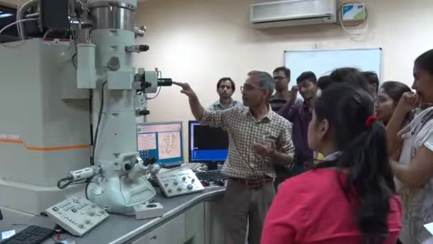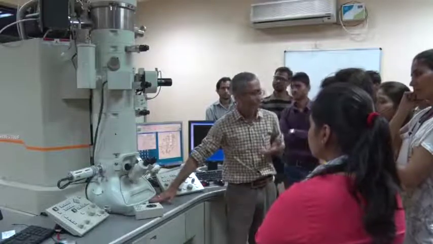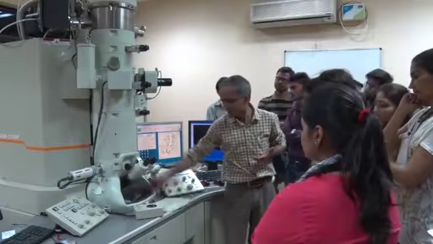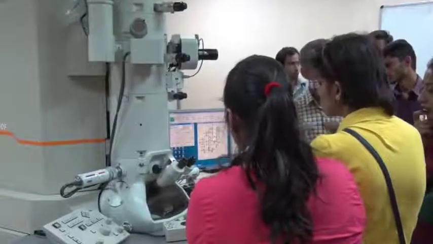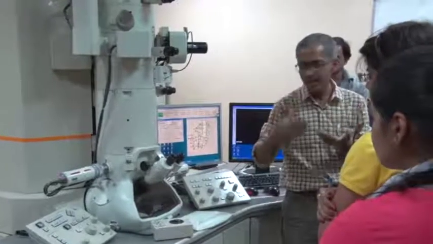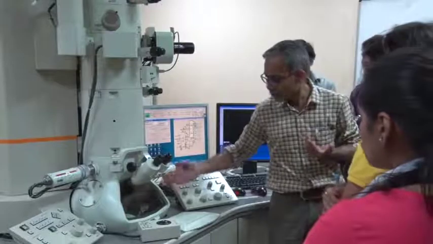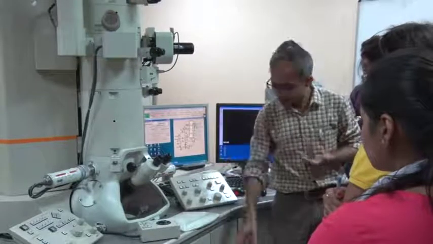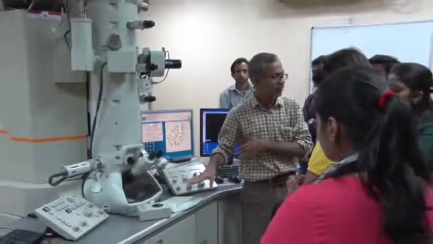One is sample and then the image, and then the image on the screen. This is the fluorescent screen, and when the electrons fall on it, they fluoresce, and that's how we are detecting it. So with the help of our eye and this screen, we will be able to detect. It is also possible to lift that screen up, and there is a CCD camera below, for digitally storing the images.